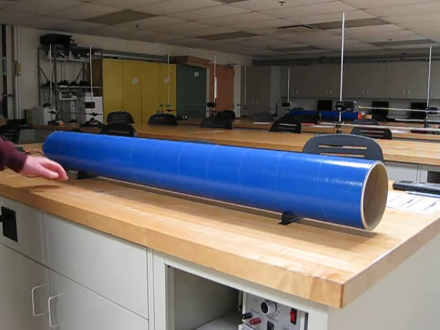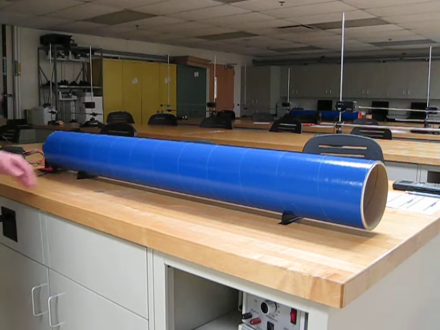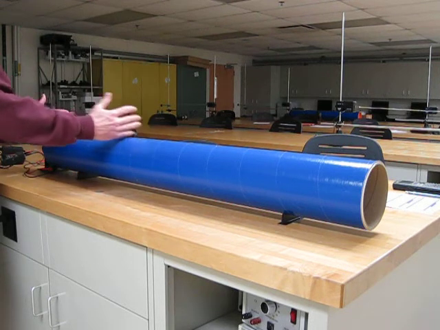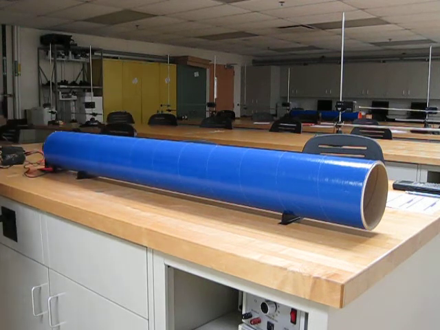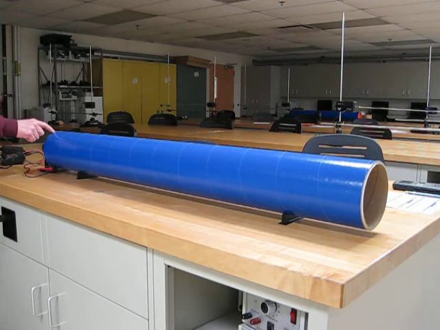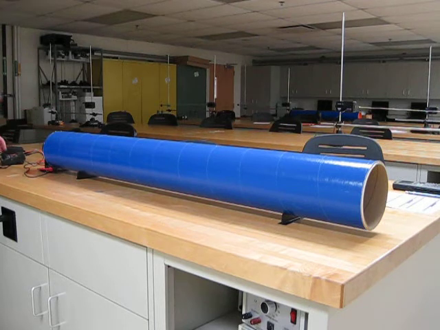Okay, in the second experiment with the sound wave, I have this resonance tube, and basically what we're going to do is change the length of the column of air in the tube to again set up standing waves. If you look at the end of the tube, there's a solid barrier, so the wave is going to be generated by the speaker here at a certain frequency.